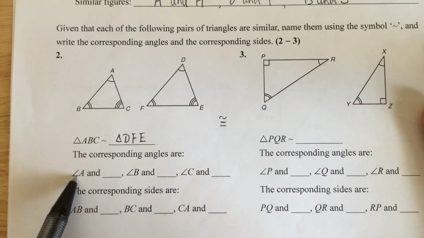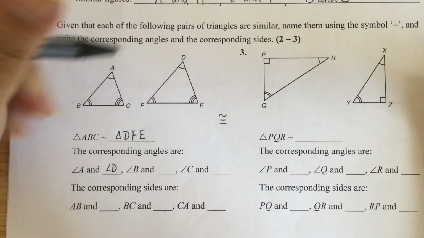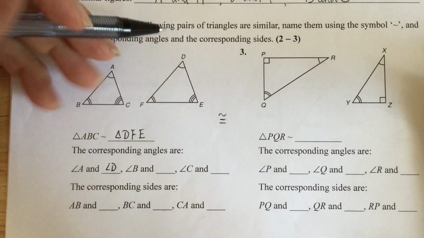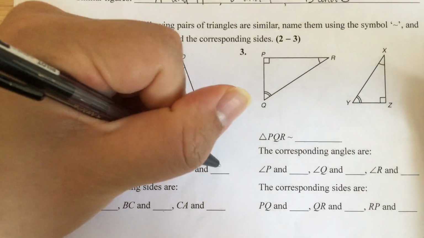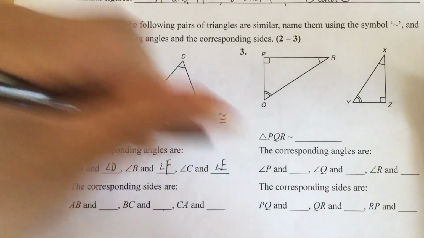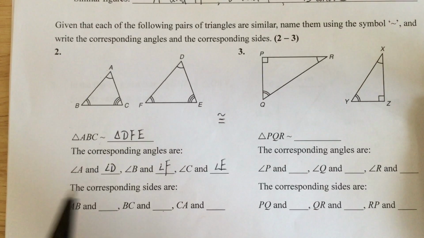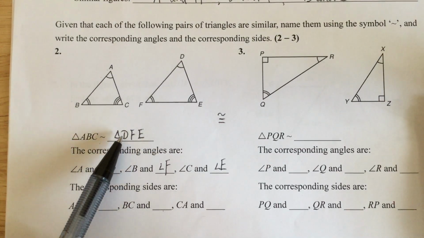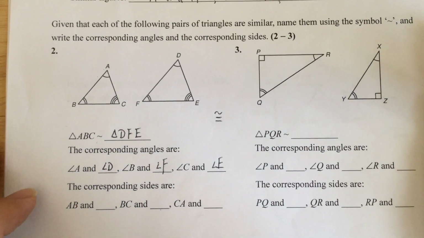So the corresponding angle A will correspond to angle D. So don't just write DEF, you must consider the order. It's very important. For angle B, the answer is angle F. And finally, for angle C, the answer is angle E. So you must consider the positions and also the order of the triangle. It's very important, although this is DFE and DEF is totally different here in congruence and similar.